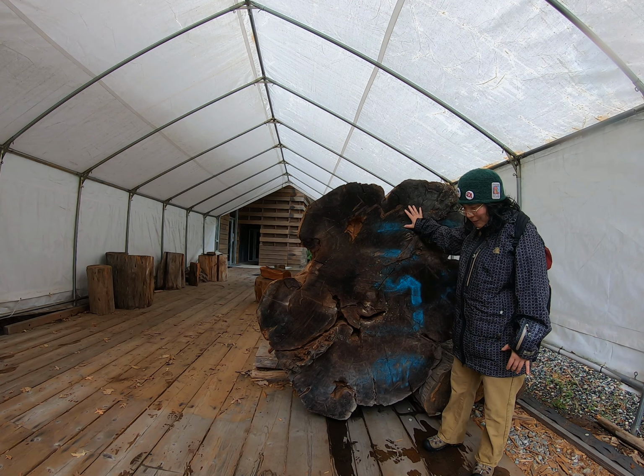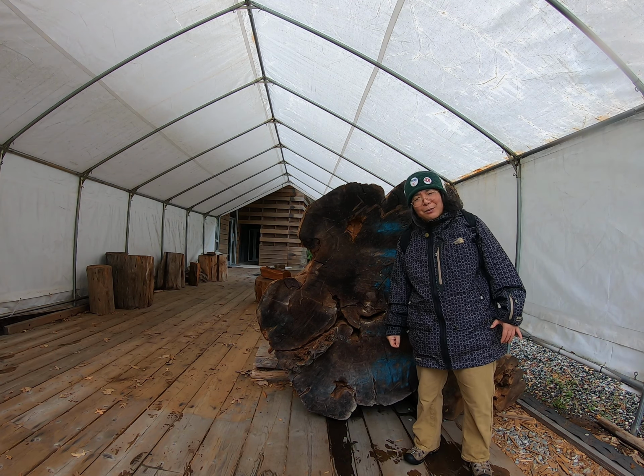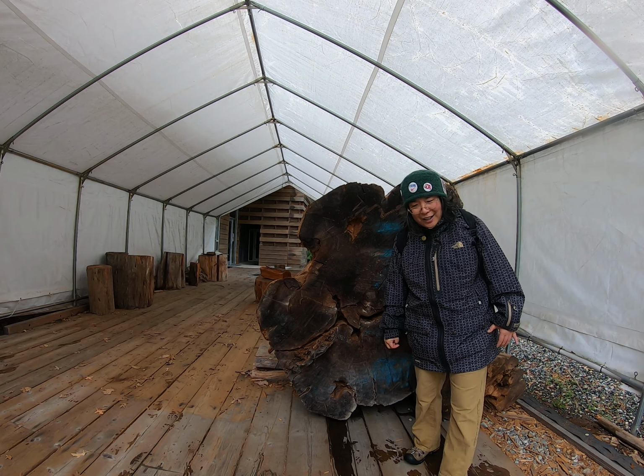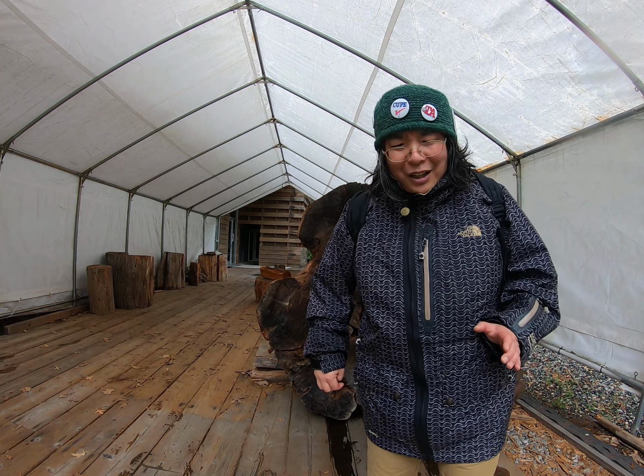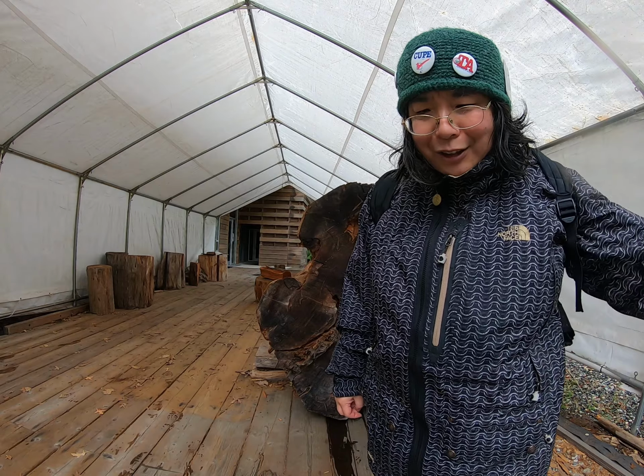Okay, so I'm going to show people a bit more about some of the local trees in this area, and I'm going to go and check out some of the trees on the other side of this building now.